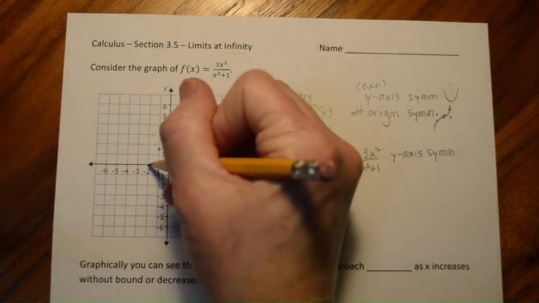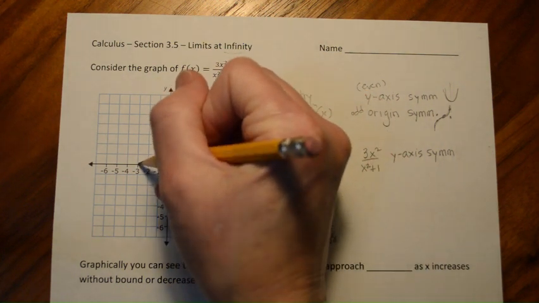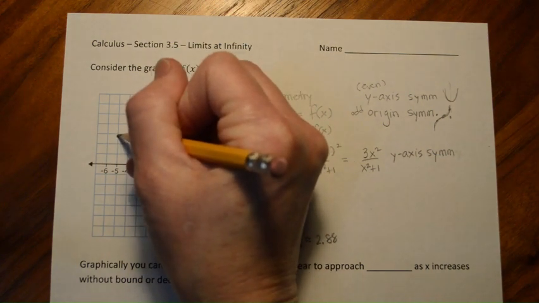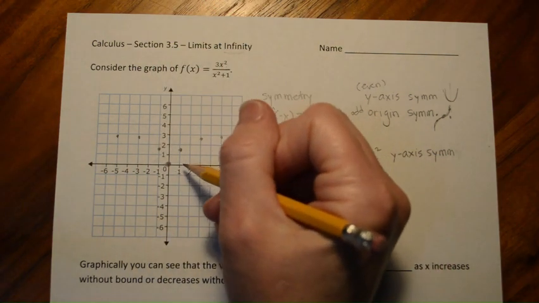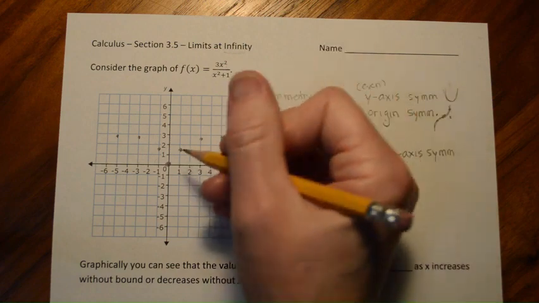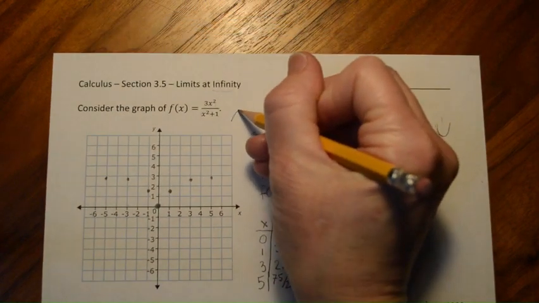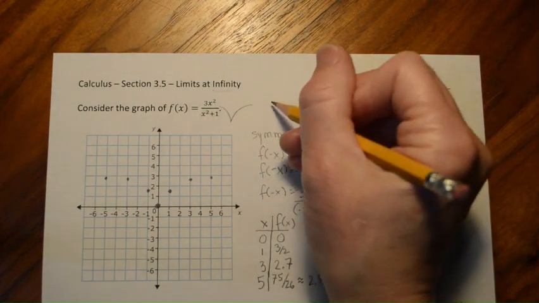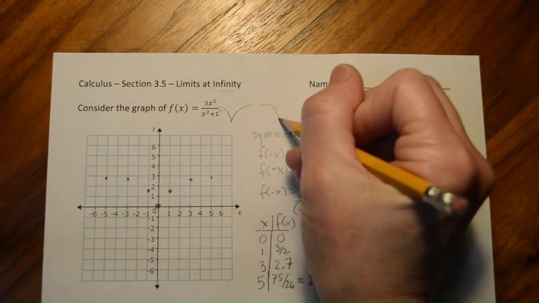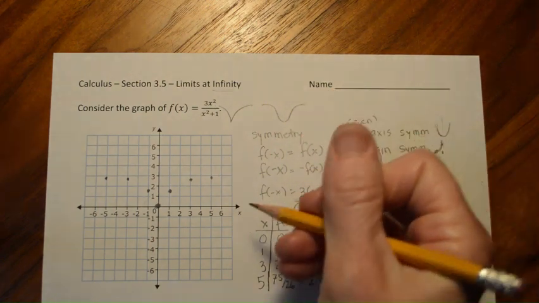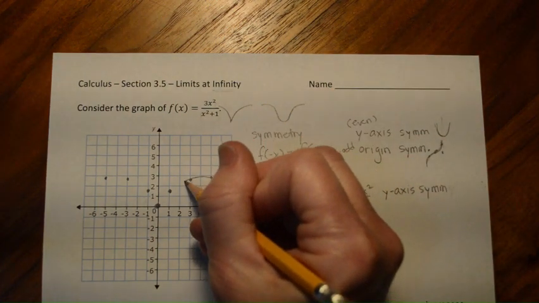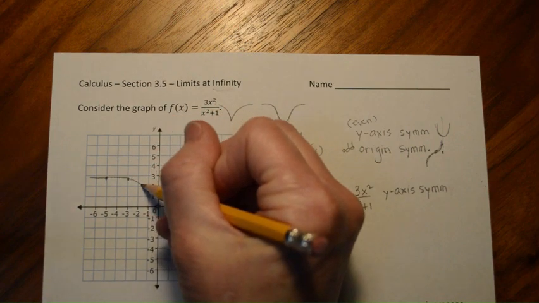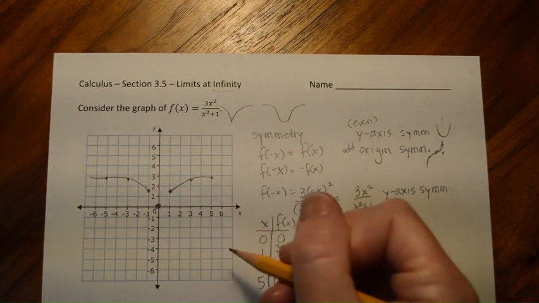All right, at -3, 2.7, and at -5, 2.88. And again, we could talk about how we're going to connect them. Is this going to look like this when we connect it? A sharp turn here, or is it going to be a more gradual turn right here as we go down? Because we can see this part is coming in, we can see this part is coming in. But the question is, how do we draw this part?